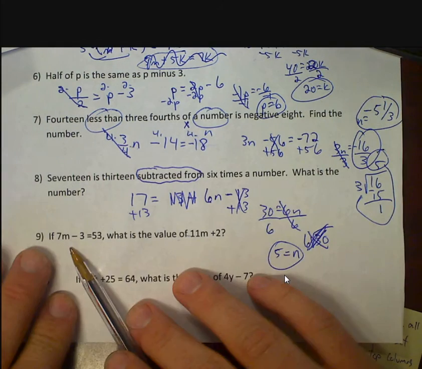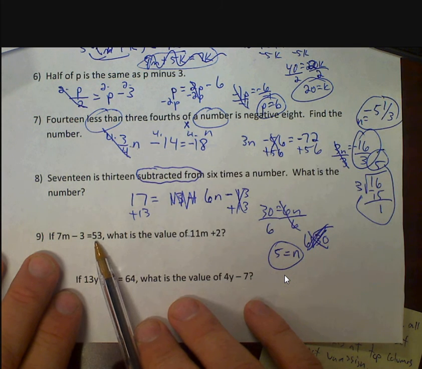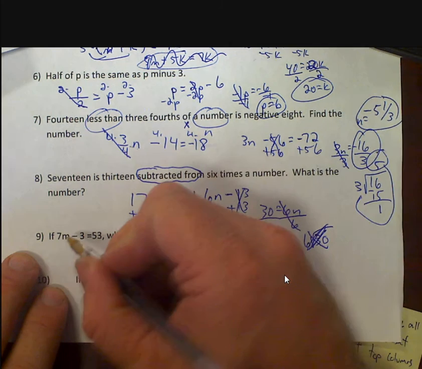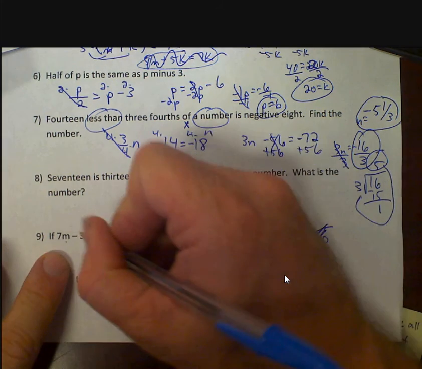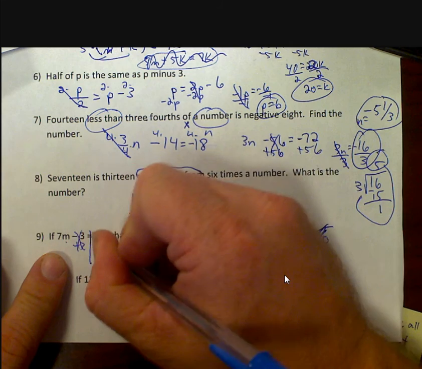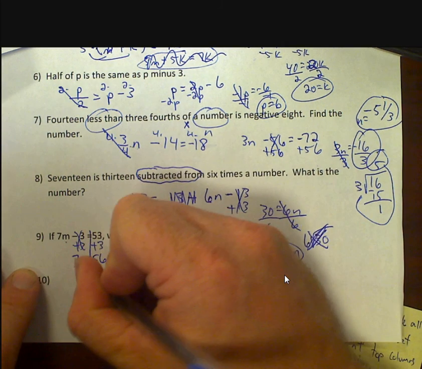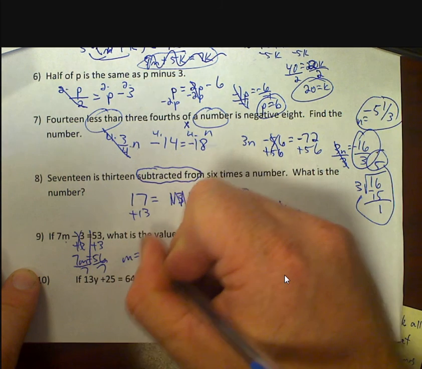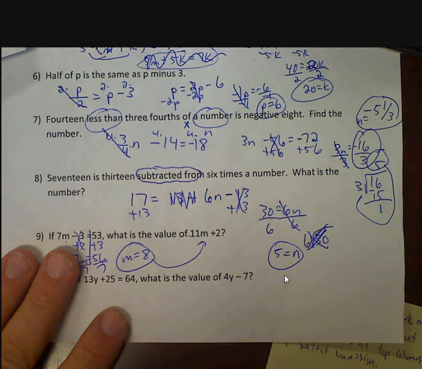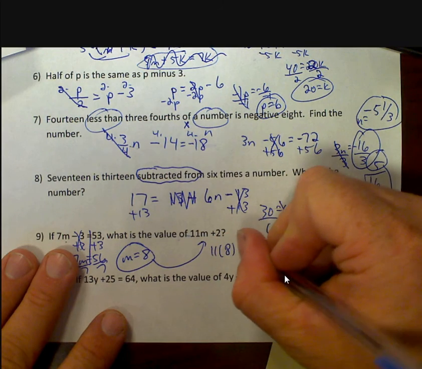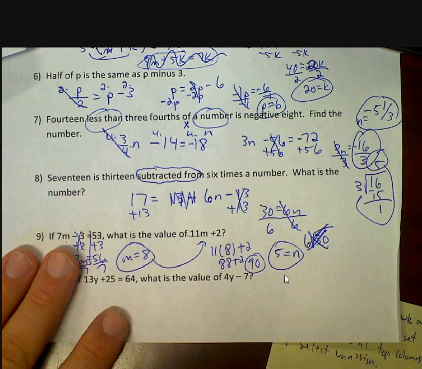Number 9. This says, if 7m minus 3 equals 53, what is the value of 11m plus 2? Well, I need to know what m is first. In order to know what m is, I have to solve for m. So I can go ahead and add 3 to both sides. That gives me 7m equals 56. Divide by 7, that means m has to equal 8. Now I can plug into my m. That means 11 times 8 plus 2. 88 plus 2 gives me 90.